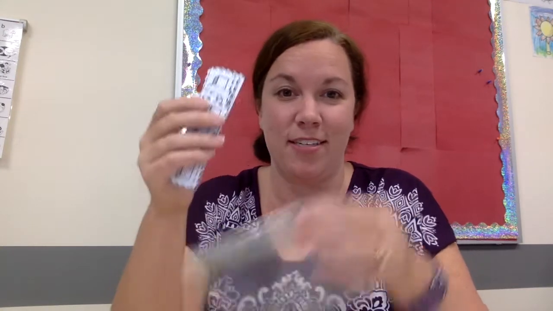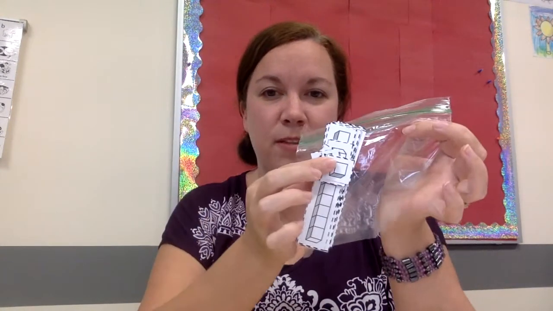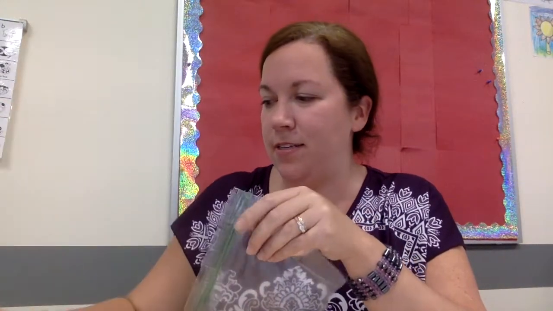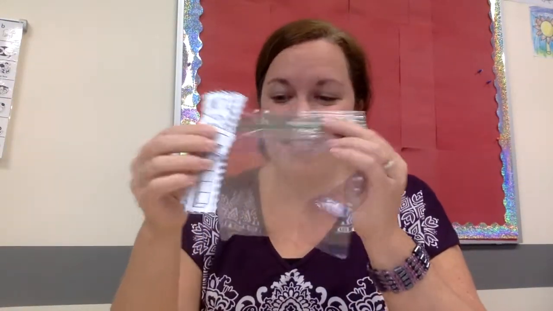Once you have them all cut out, you're going to want to keep them in a Ziploc baggie so that you don't lose all these little pieces. Okay, so if you just store them in a little baggie of their own, you can keep that in your big baggie of manipulatives. That way you don't lose any of these little pieces.